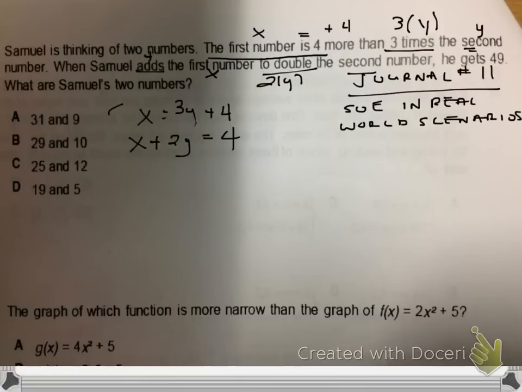Okay, so now I have two equations that I've created. So this is our system of equations, because remember, we're dealing with systems of equations in real world scenarios. Again, I know this is not real world, but it's a word problem, I should have said more clearly. We need to go ahead and solve it. How is it set up to solve? Because I know x equals something, it's really set up for substitution, because x equals 3y plus 4, and anywhere there is an x in the other equation, I can now plug in 3y plus 4.